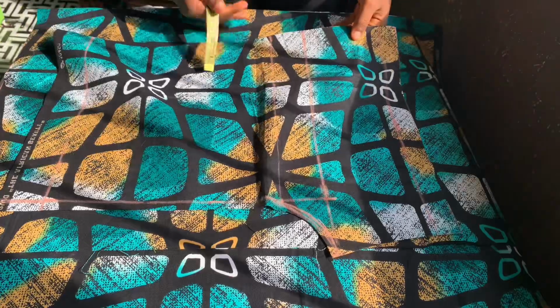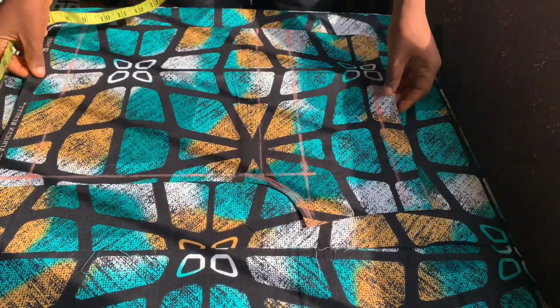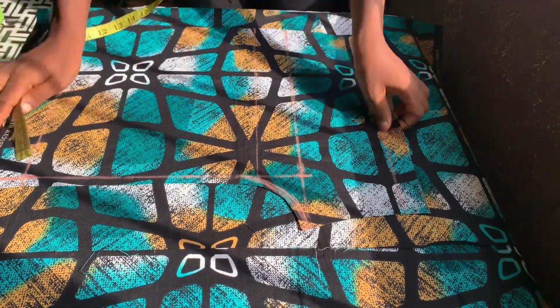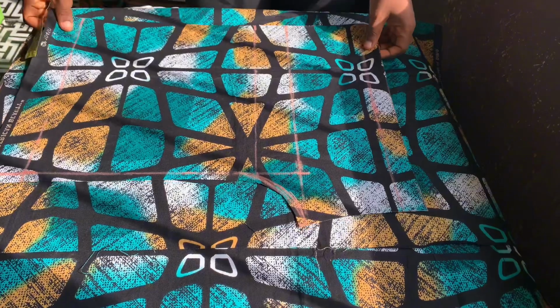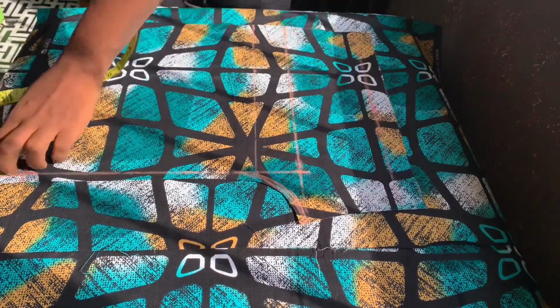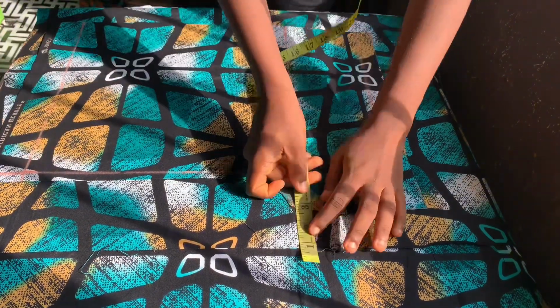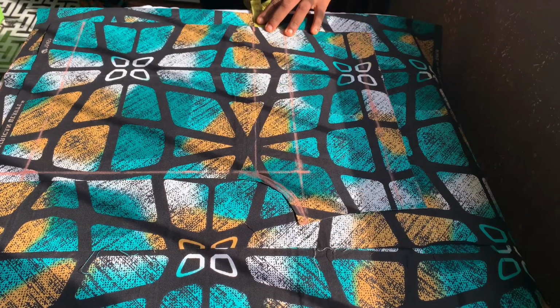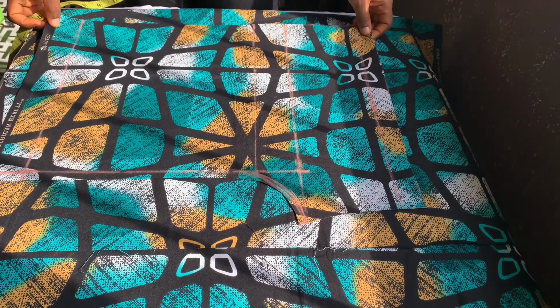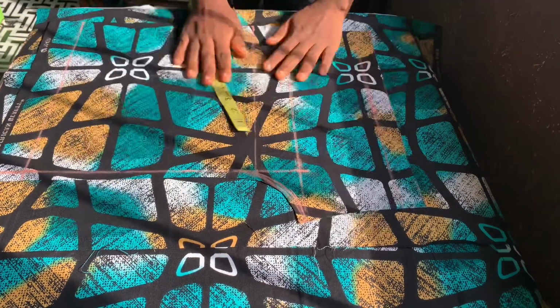So now to cut out the back piece, I've gone ahead to place the front piece on a folded fabric. I folded the back piece into 2. Then I went ahead to place one piece of the front on the fabric. So I just made sure I add 1 inch extra at the side and at the center front.